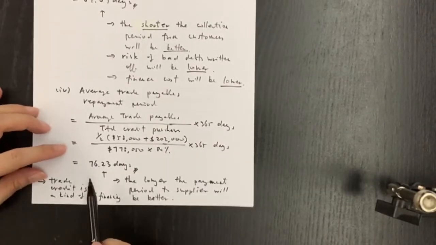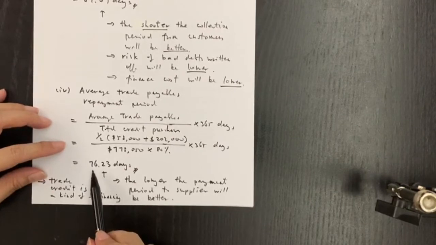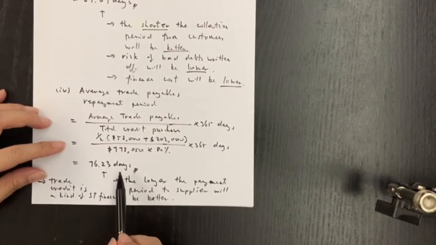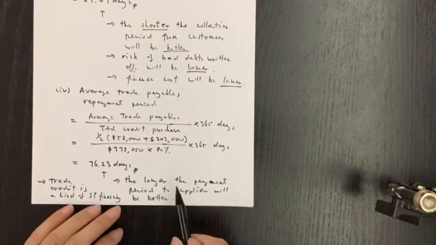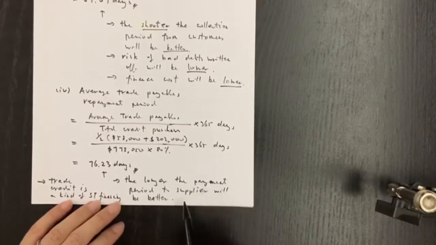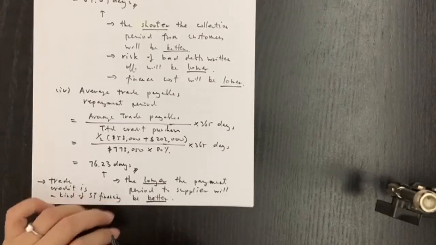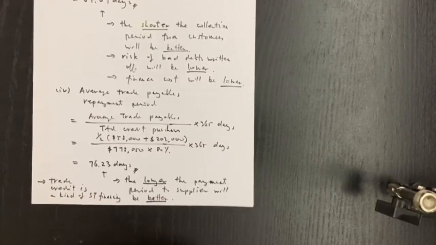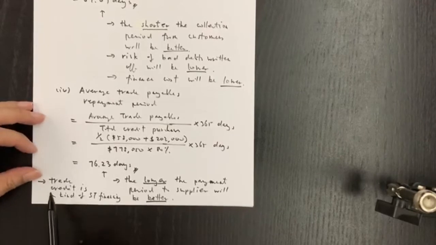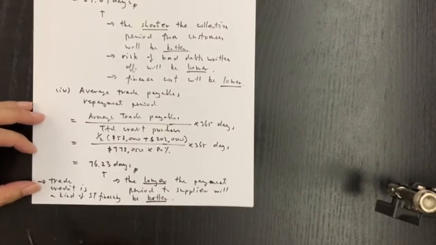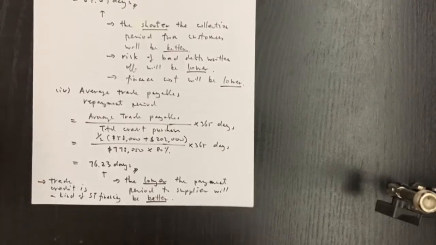So therefore we have this 76.23 days for the payment period, and usually the longer the payment period, the better for the business, because you have no hurry to pay back the money to the supplier, and also this trade credit is a kind of short-term financing to the business as well.